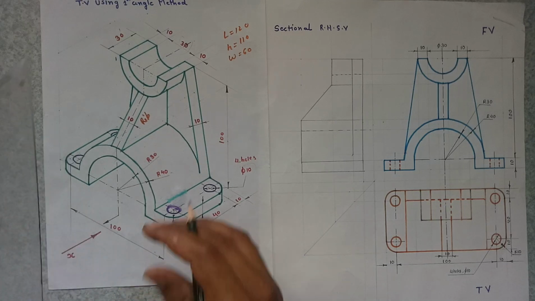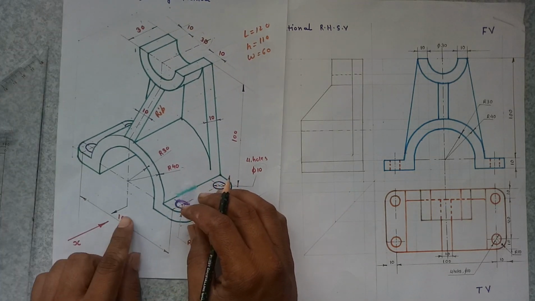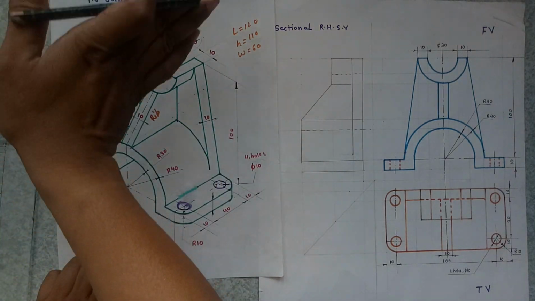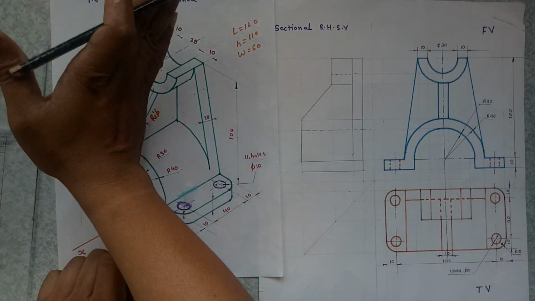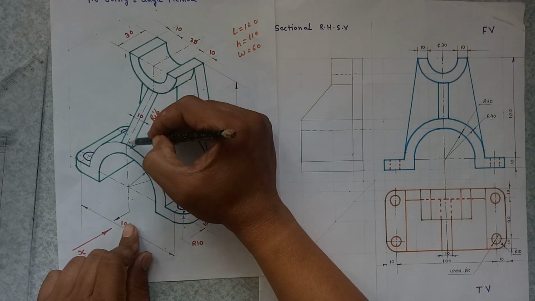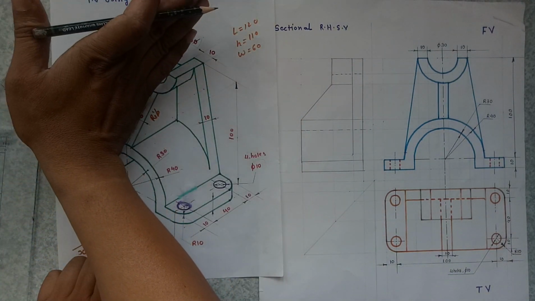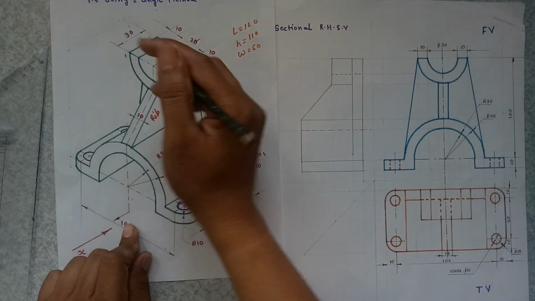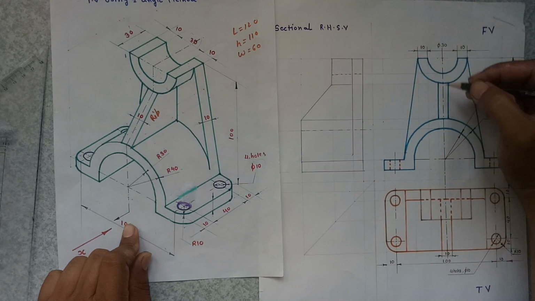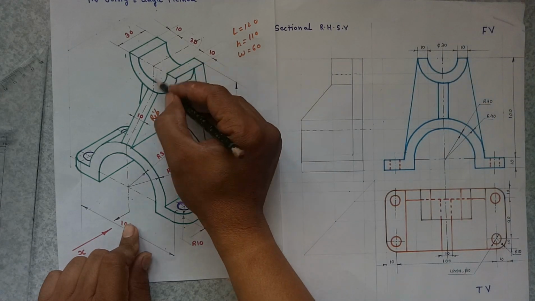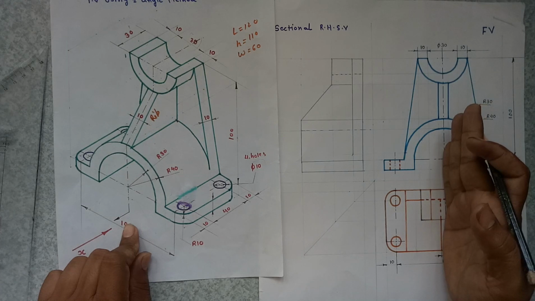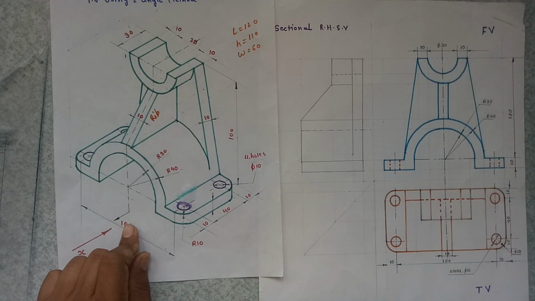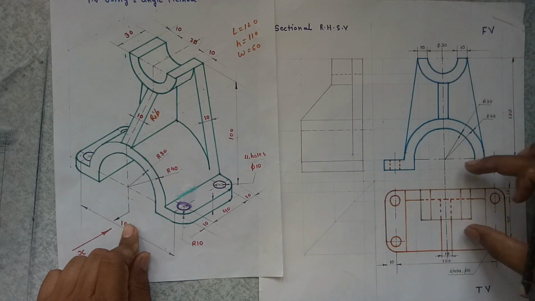So if we are taking the section from this particular line, I am not going to draw the cutting plane over here. Now you have to imagine that here is a cutting plane passing from this cutting plane line. So we have to cut the object from here. If we are assuming that the view of this cutting plane in the front view is over here and the top view is over here, we have to cut the object from here and remove this part because we are drawing the right hand side view.